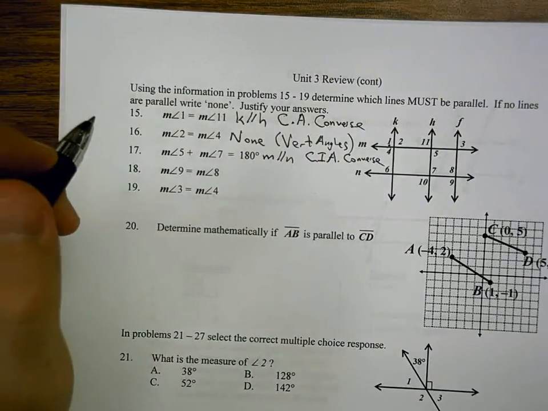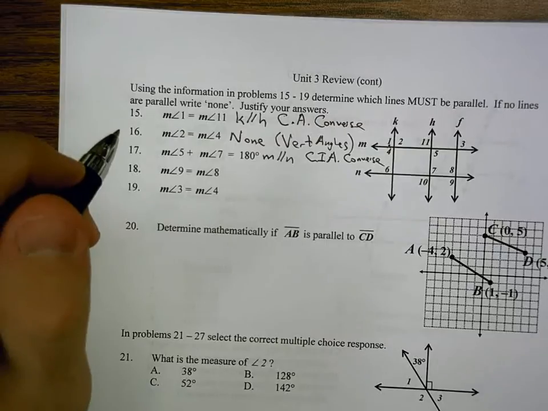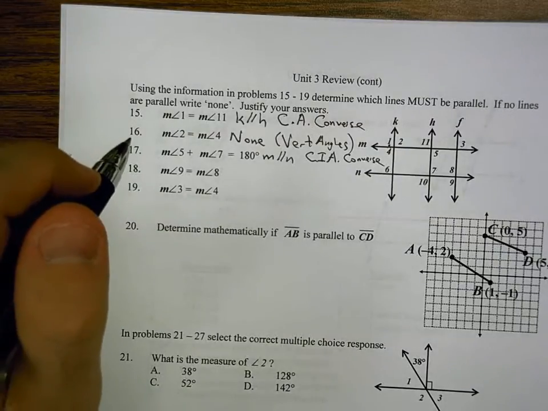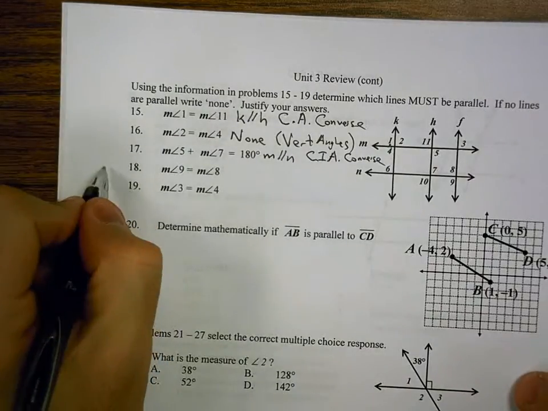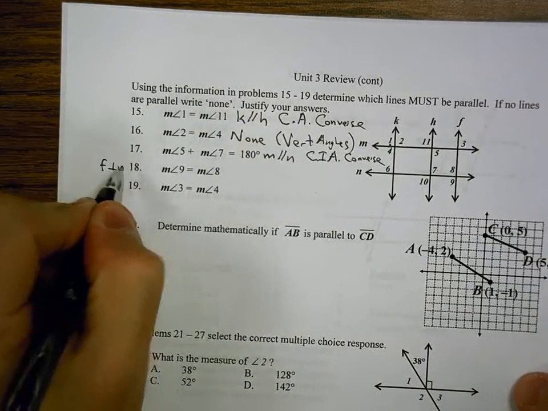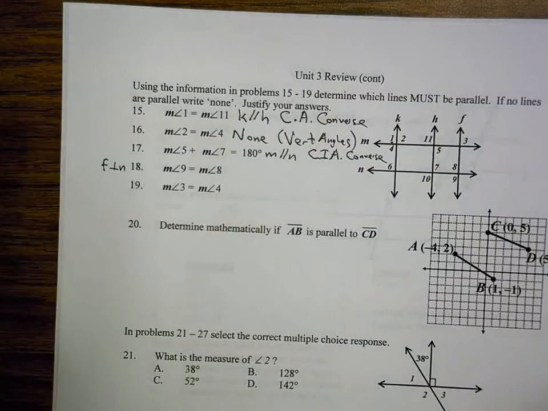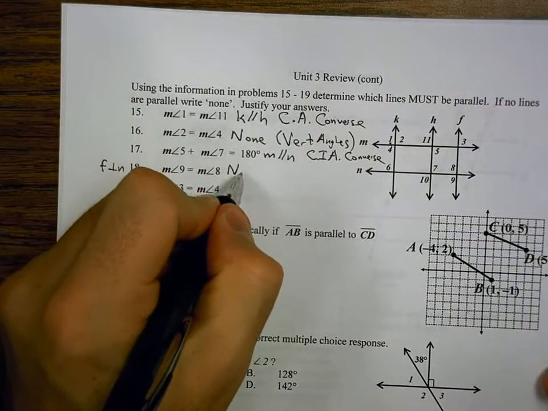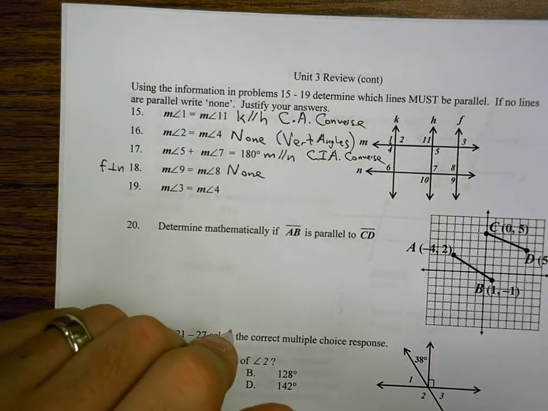Okay, next we look at 9 and 8. 9 and 8 are a linear pair and they're equal, which actually means they're both 90 degrees. So if the question asked which ones are perpendicular, by this problem we know that f is perpendicular to n. Unfortunately, that's all we know. We don't know anything else, especially about parallel, so for the sake of the question we'll say none. But if you notice they're perpendicular, that's a good thing.